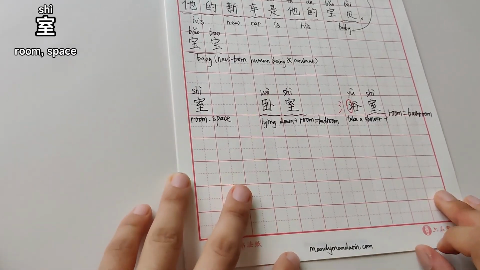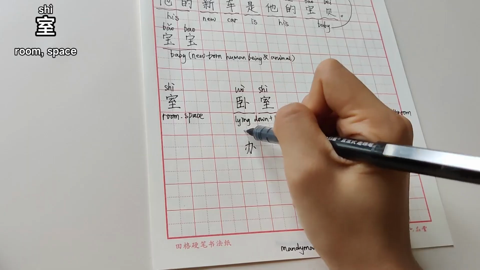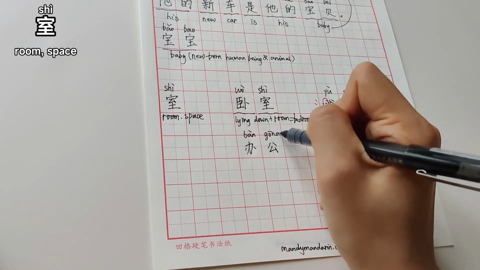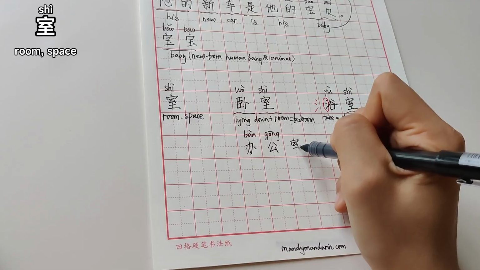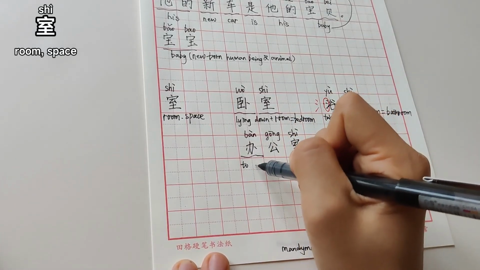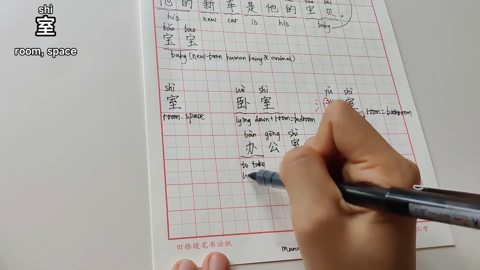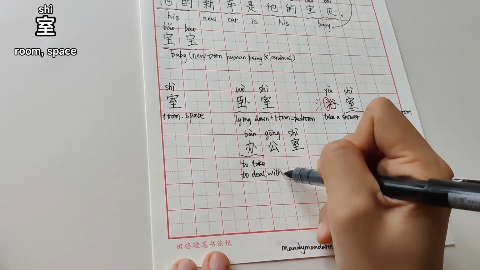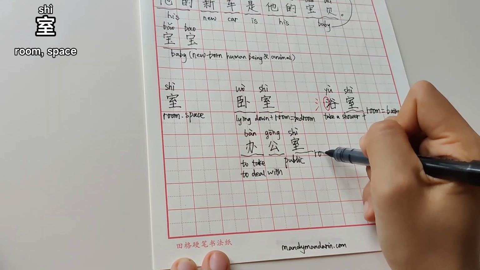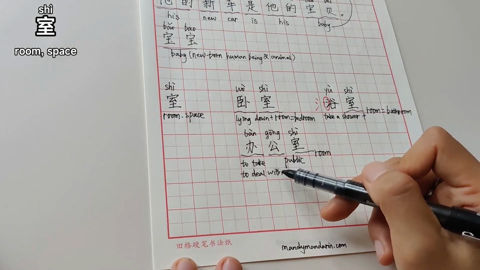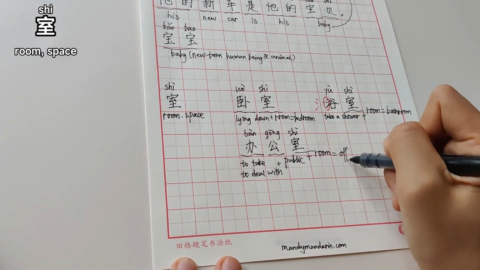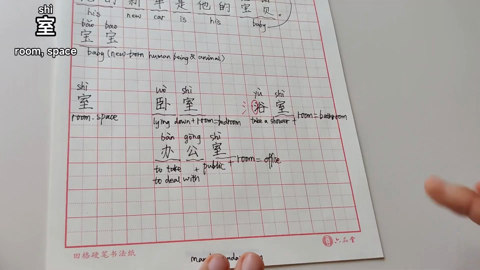Let's continue with the 室. 办公室. Ban means to take, to deal with. Gong is public, and 室 is the room. So the room to deal with public affairs, and that would be office.